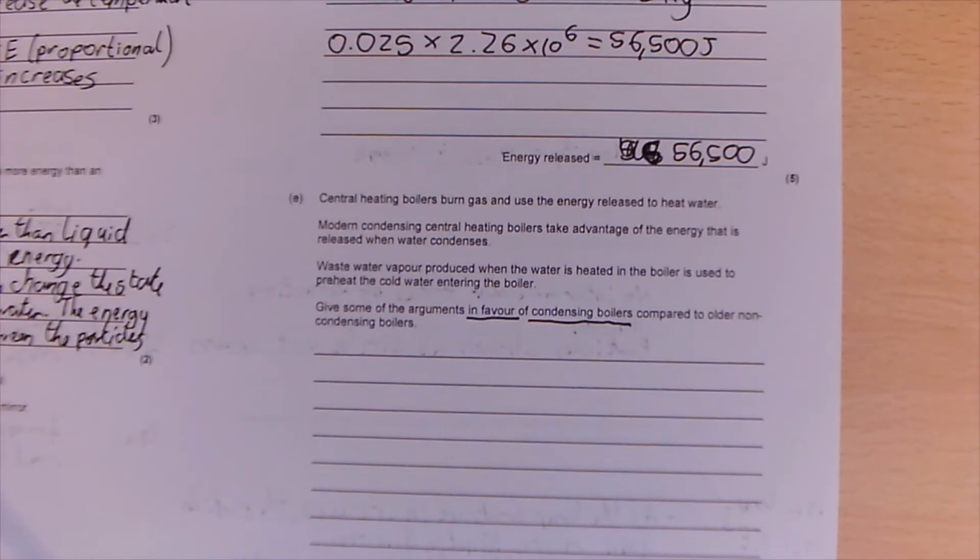So what I need to be thinking about to answer this question is energy transfers and what I want from energy transfers in my boiler. I want my boiler to heat up my water as efficiently as possible. I want as much energy as possible to go into my water and as little as possible to escape or to be wasted.